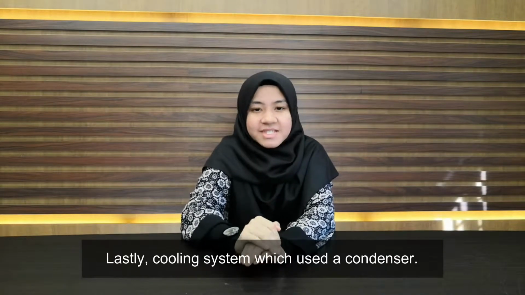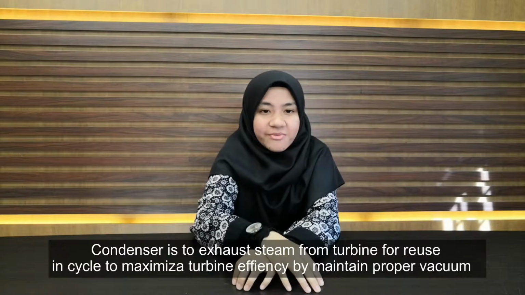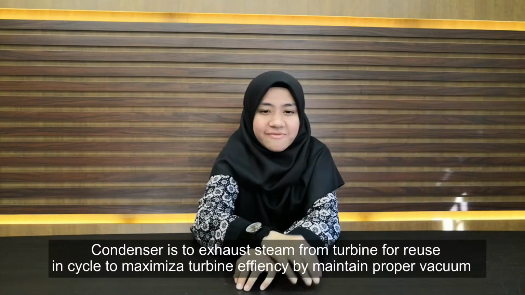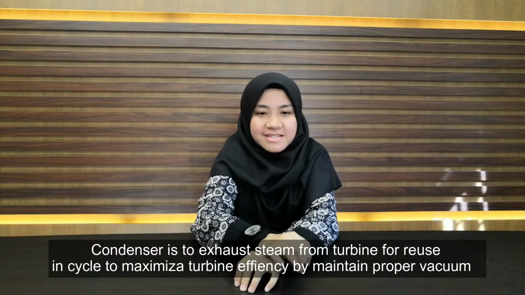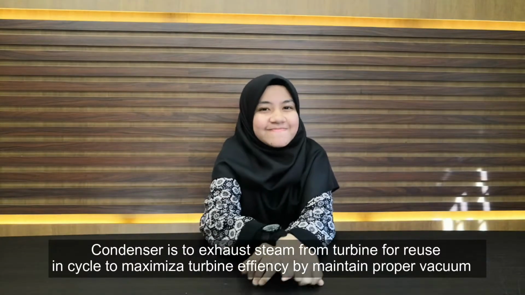Lastly, the cooling system which uses a condenser. The condenser is to exhaust steam from the turbine for use in the cycle, to maximize turbine efficiency by maintaining proper vacuum. That's all. Thank you.